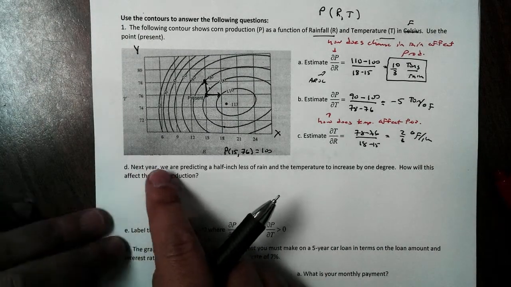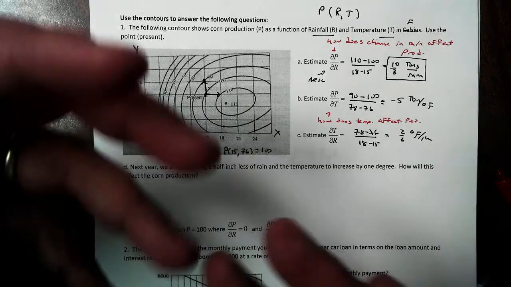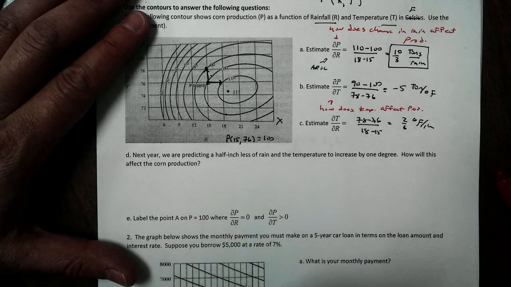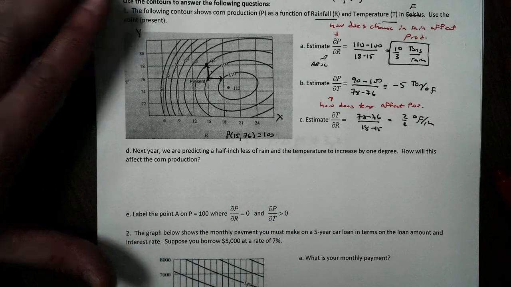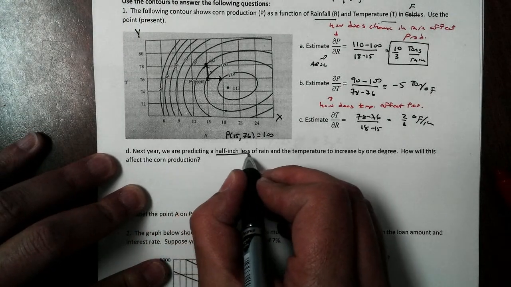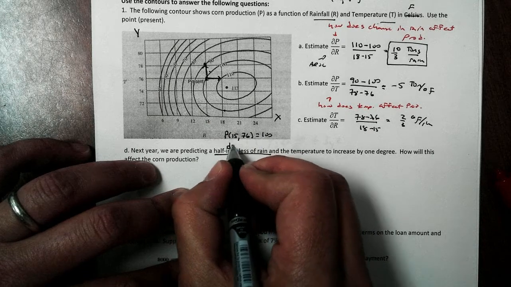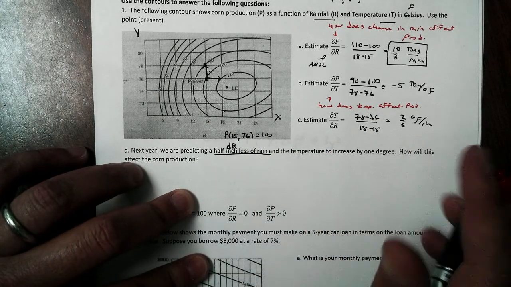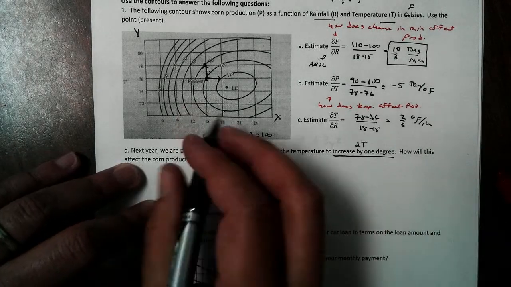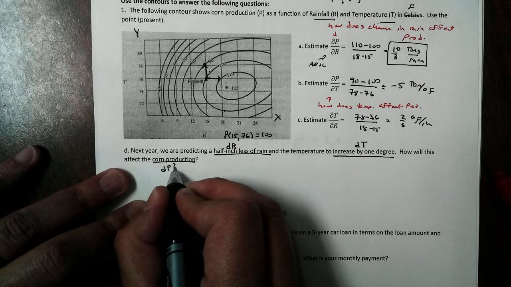All right, now the last question, part D, is how we apply this to predict future models. We can model predictions in production. Next year, we are predicting a 1/2 inch less of rain. What's that going to affect for us? That's my change in rain, dr. And the temperature is expected to increase by 1 degree. This affects my change in temperature, dt. How will this affect corn production for next year? So we are looking for dp. That's what we want to find.